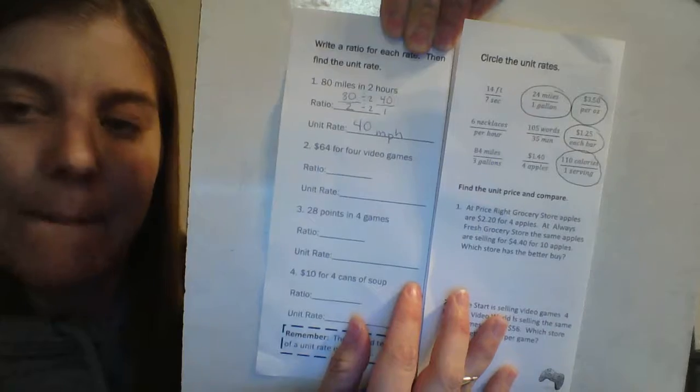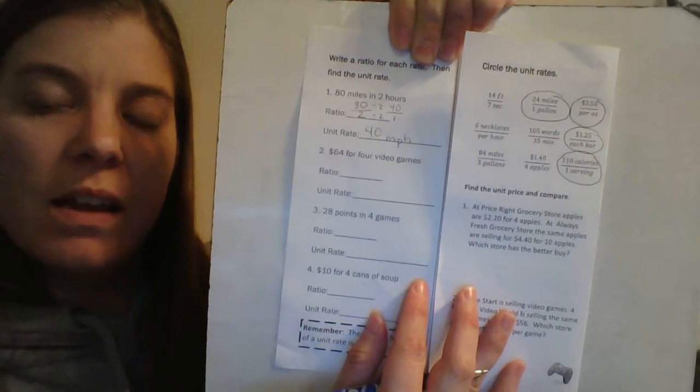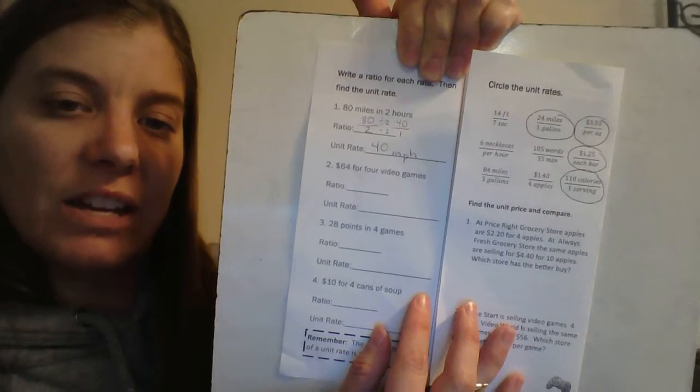I'm going to abbreviate as MPH. You've probably seen that before when you're in a car. 40 MPH. All right, let's try number 2.